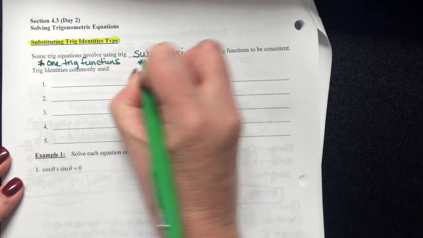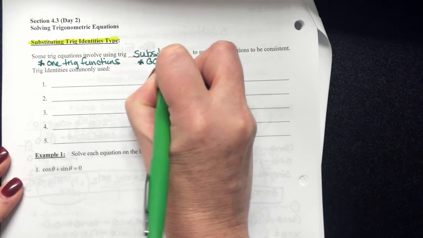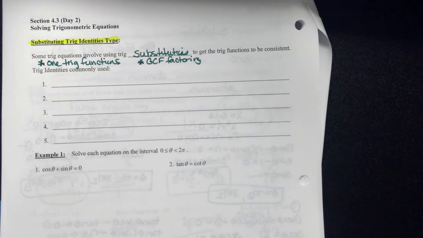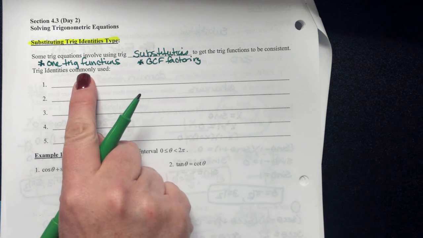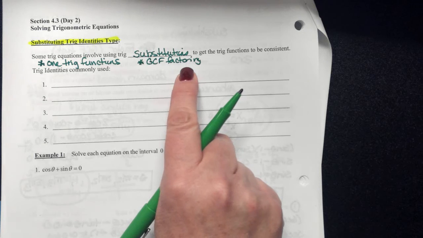Or we want to use some type of GCF factoring. In other words, if I can't rewrite the equation in terms of one trig function, can I get a 0 on one side, pull out a GCF, and then set each factor equal to 0? So when you're approaching solving trig equations, this is the strategy we're going for: can I rewrite it in terms of one trig function, all sines or all cosines, or can I set it up so that GCF factoring will work?